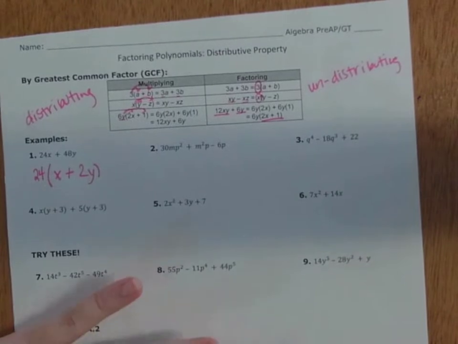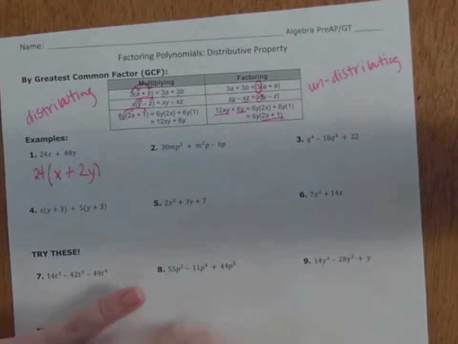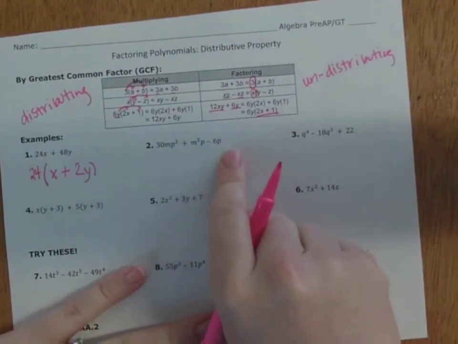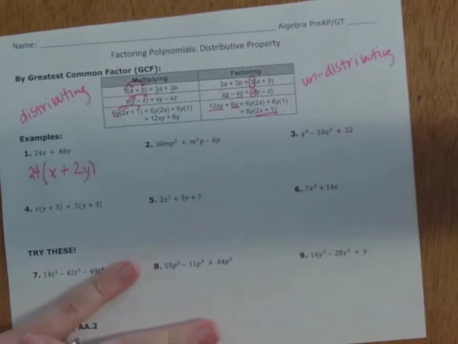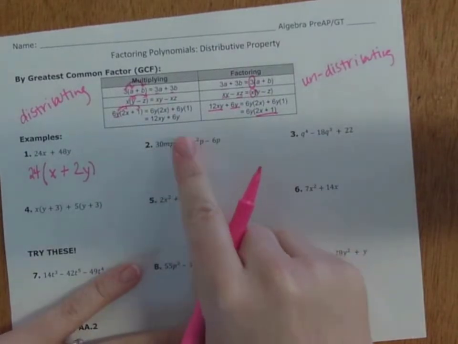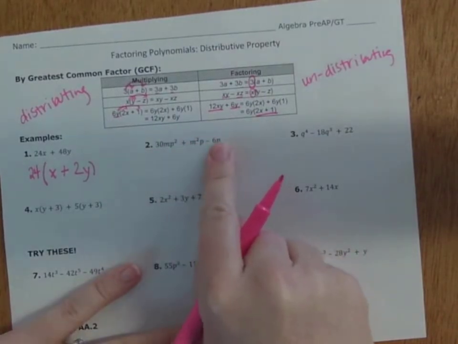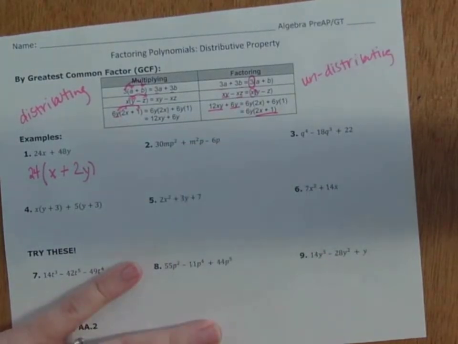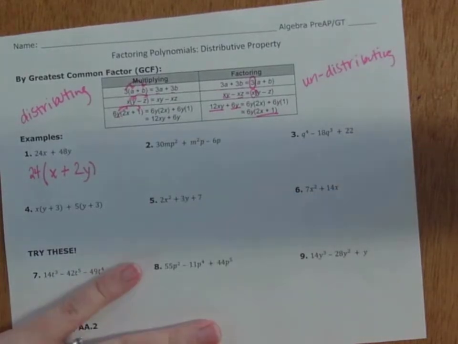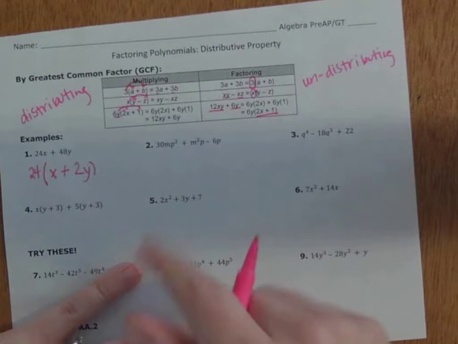So I like to take it in baby steps. I like to say, looking at my coefficient, what is my greatest common factor? What are my coefficients in this trinomial? 30 and negative 6. So what's my common factor? 1. So should I factor out any coefficient? No.